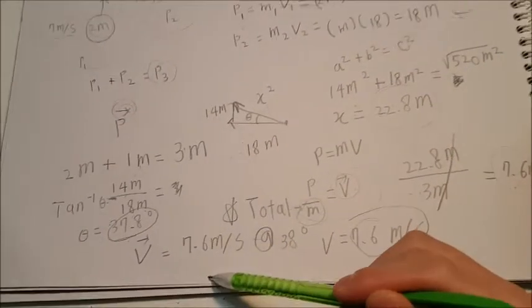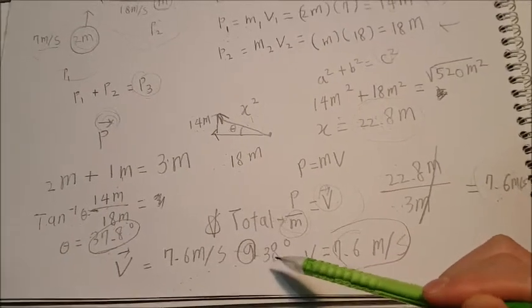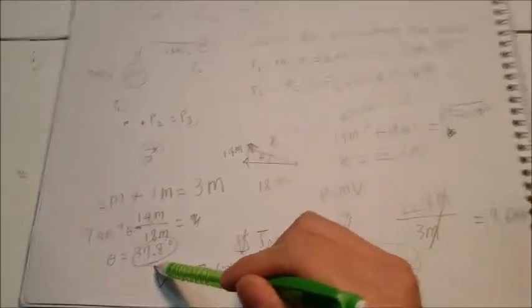Now we put the answers together, 7.6 meters per second at 38 degrees. And this is our answer for our question today.